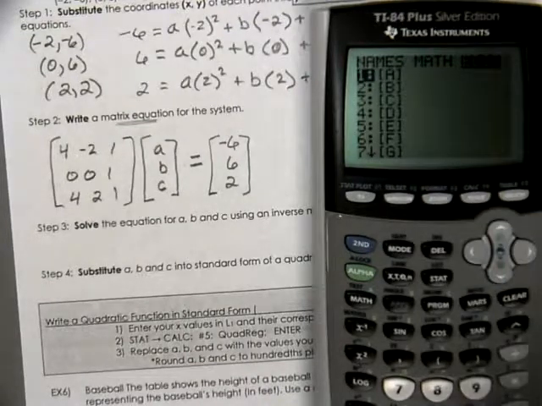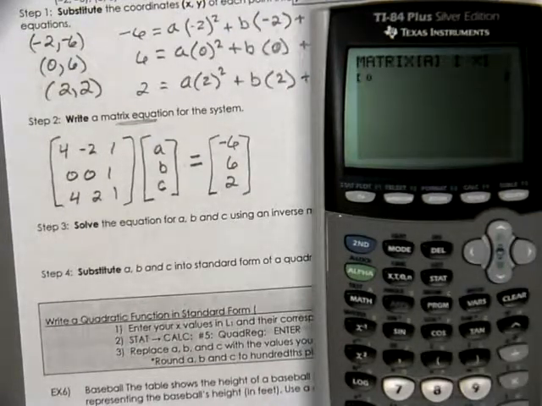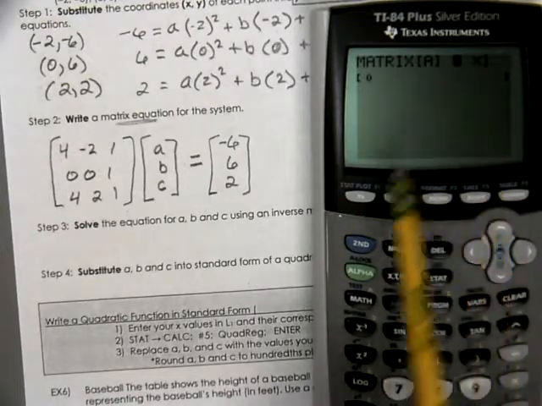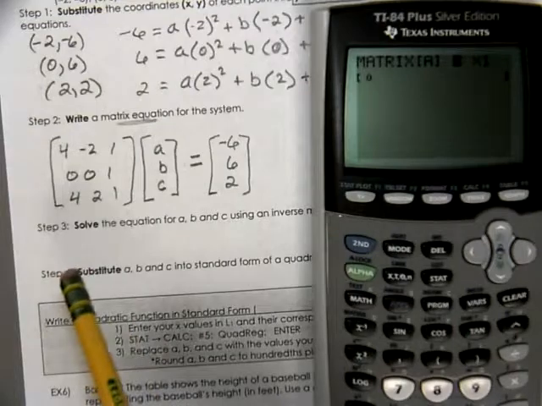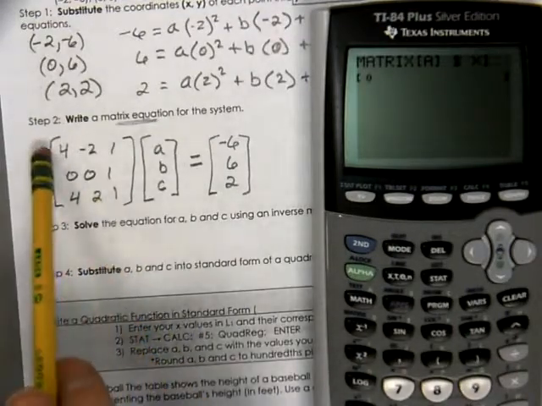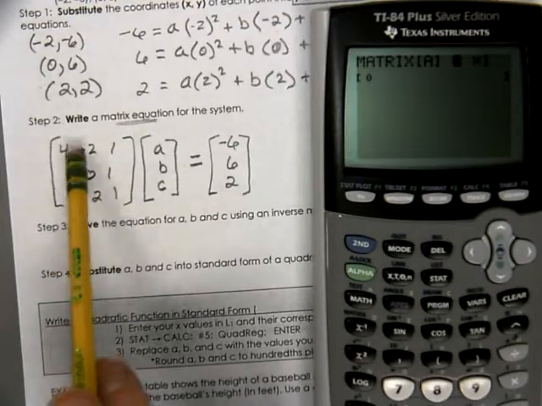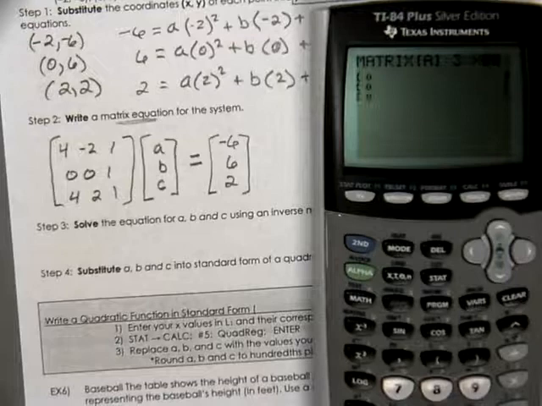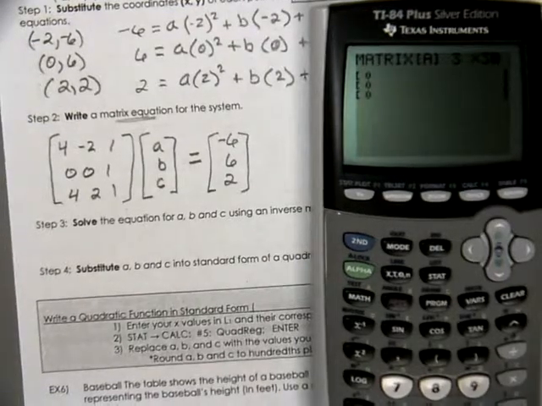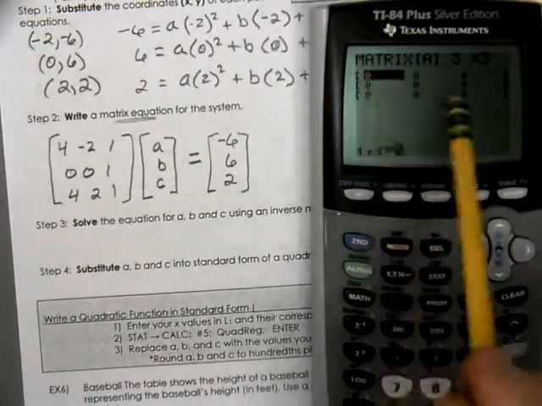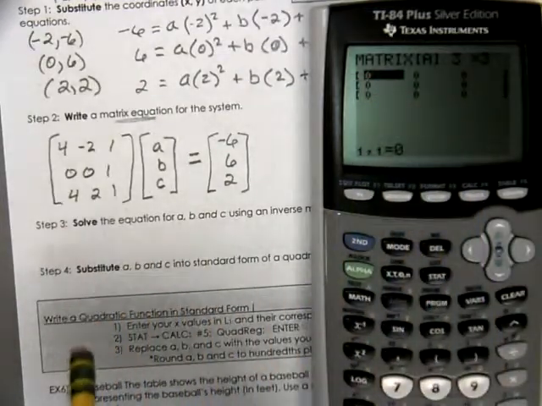And then we're going to say I want to edit matrix A. It gives you some numbers at the top. Those are the dimensions of our matrix. Because we have 3 rows and 3 columns, we're going to call this a 3 by 3. So you type a 3, you hit enter, you type a 3, and you hit enter. So that gives us 3 rows and 3 columns.